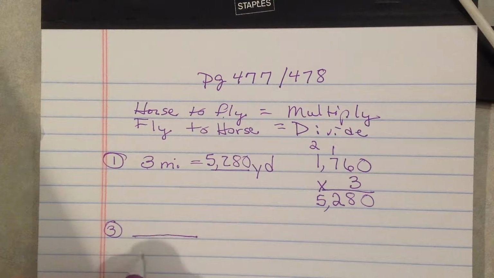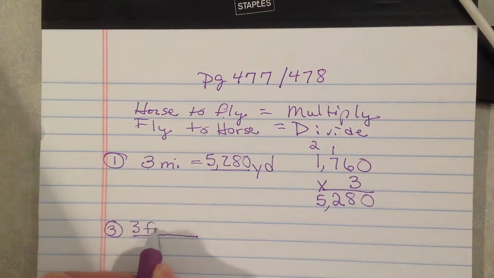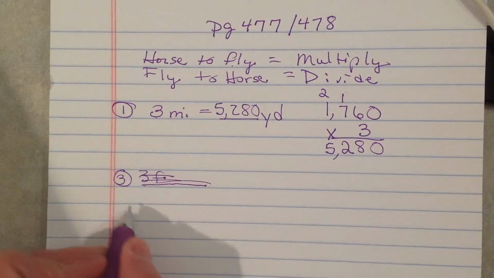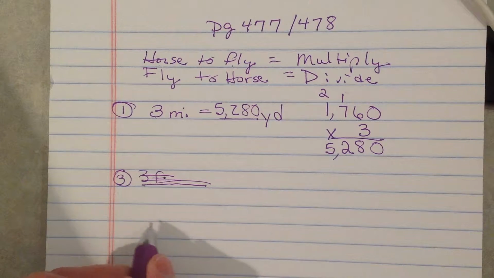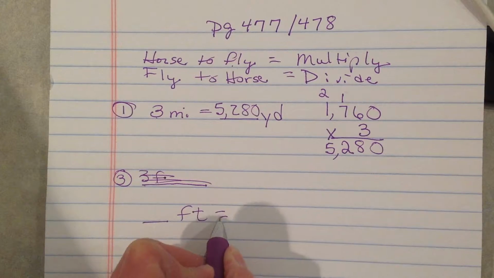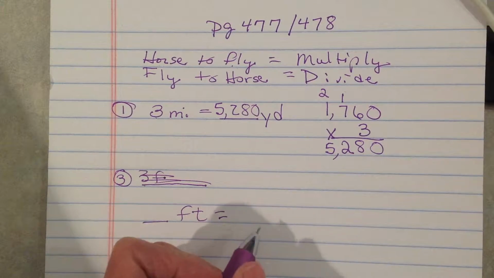Sorry. The question is number 3. How many feet is equal to 8 yards?